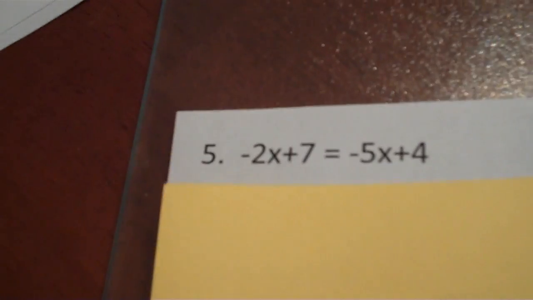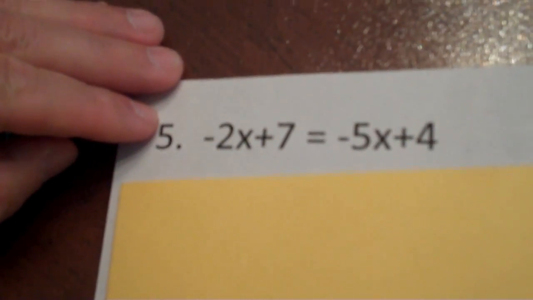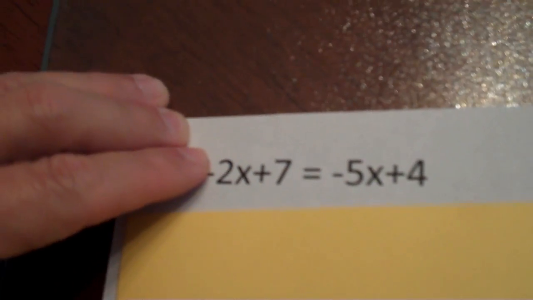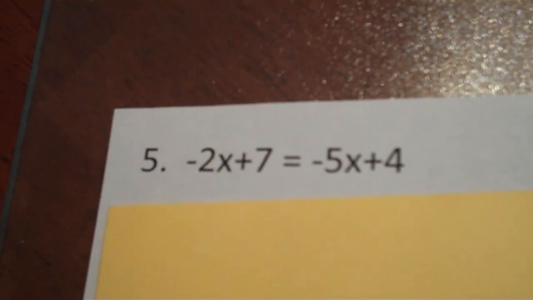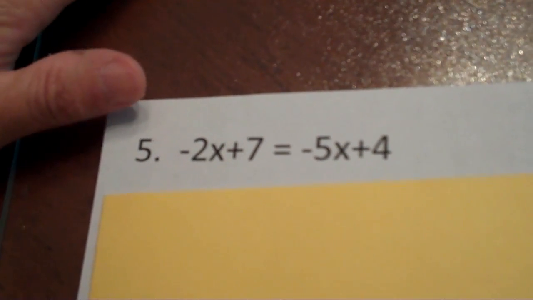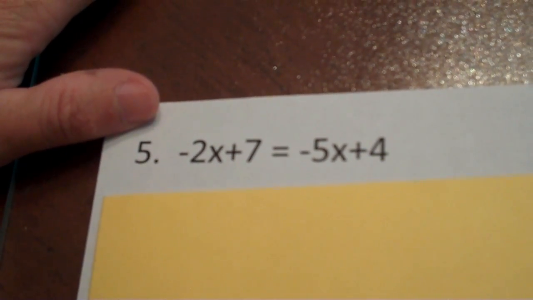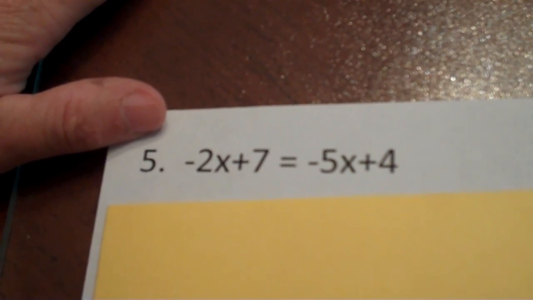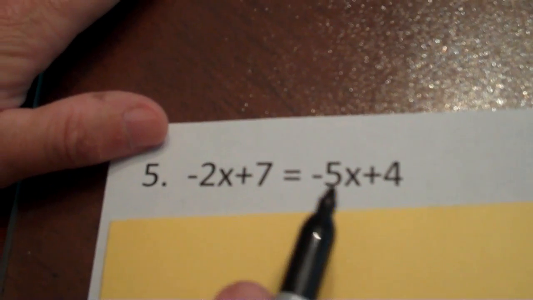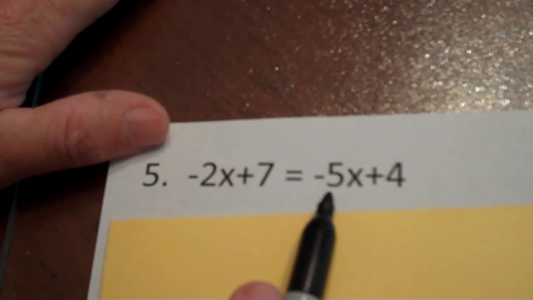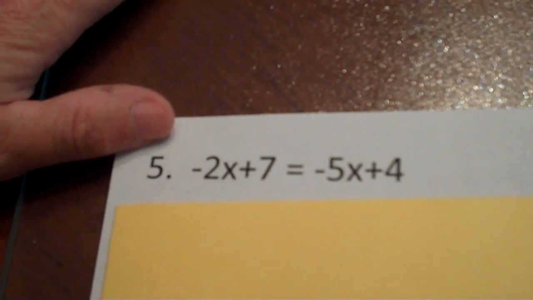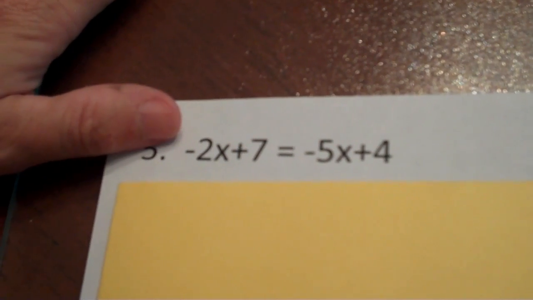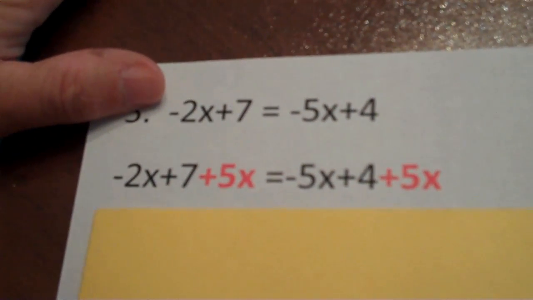Now the equations are going to continue to get more complicated. In this case, I have my equation negative 2x plus 7 equals negative 5x plus 4. Again, following along with the steps that I gave you in class, what you want to do is eliminate the smallest variable term. In this case, that means I want to eliminate negative 5x because that is smaller than negative 2x. I will eliminate negative 5x by doing the opposite again. I will add 5x to both sides of my equation.